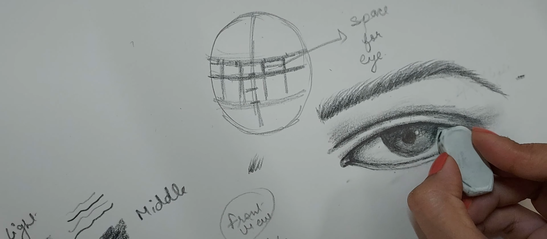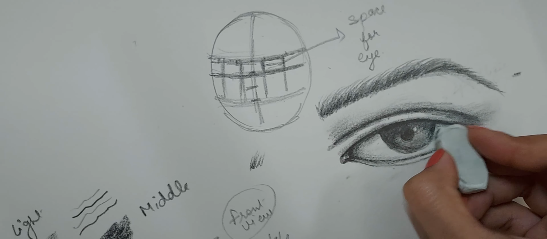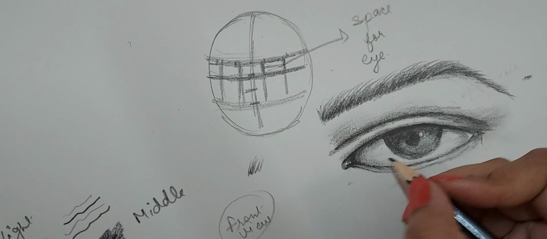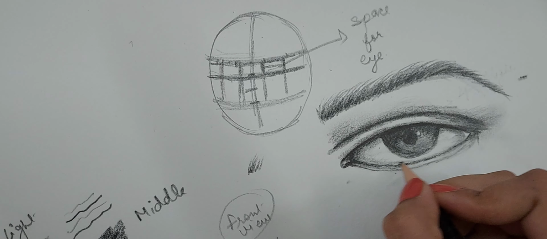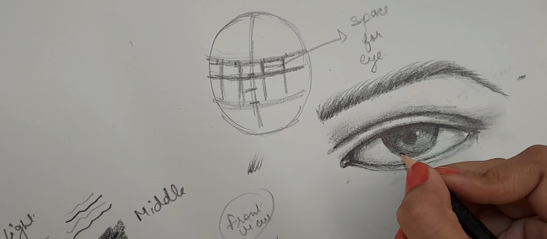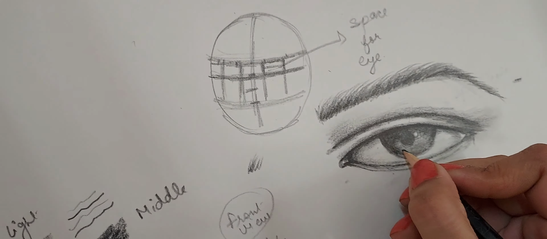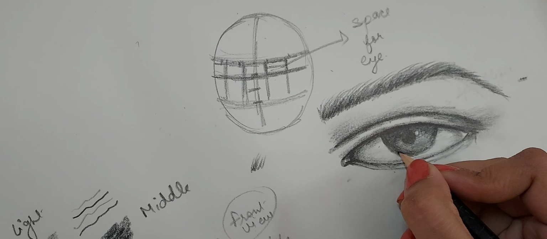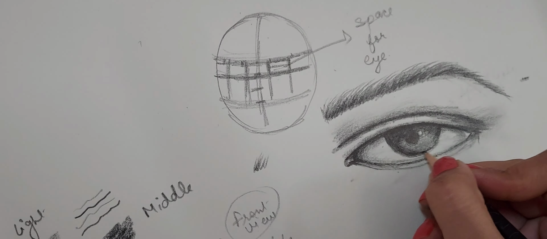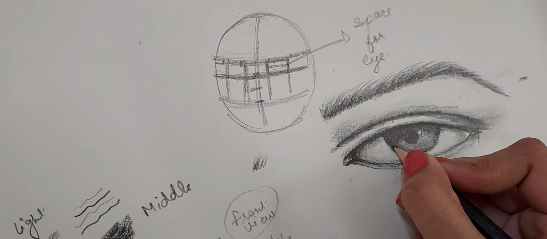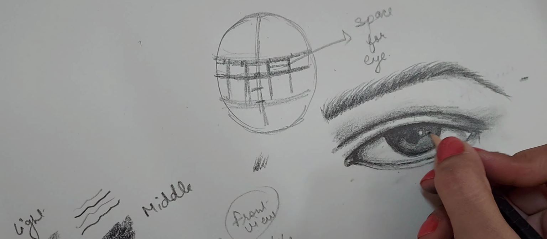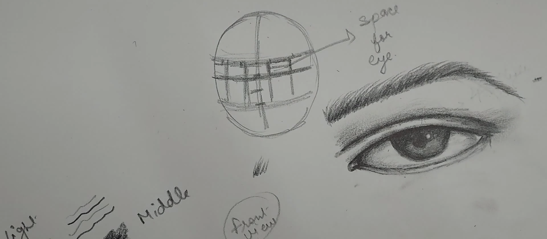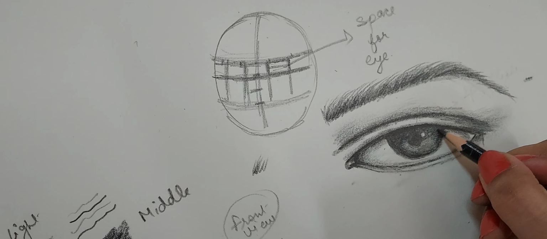And here also, a little bit of darkness is there, shading. Now if you want to make it a little bit darker, you can darken it from here.